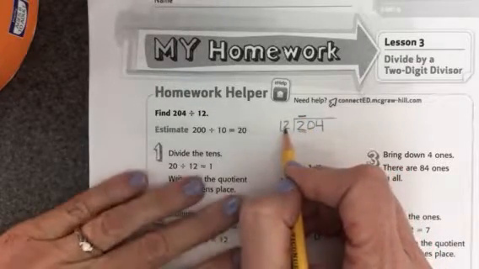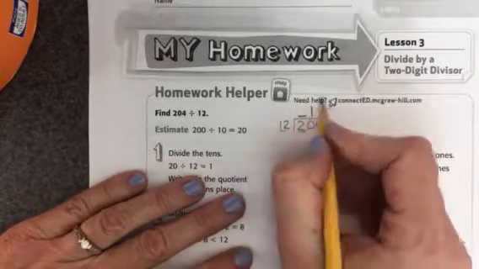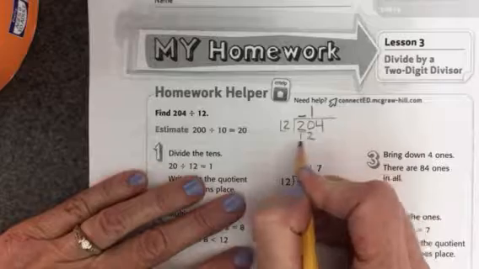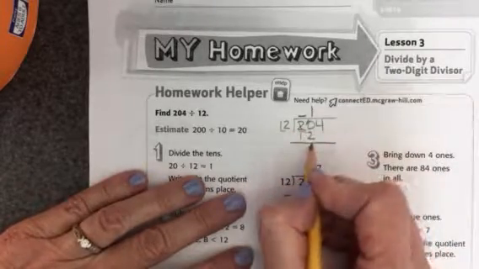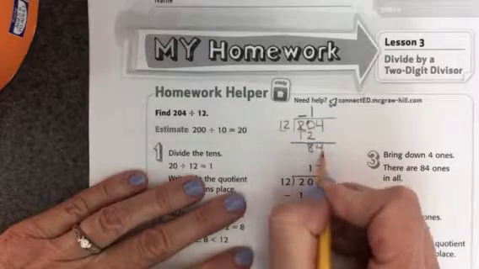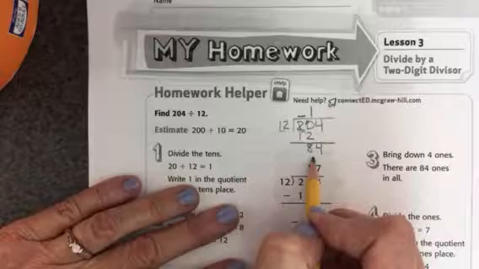Now I ask myself, how many times will 12 go into 20? 12 will go into 20 one time. 1 times 12 is 12. Now I'll subtract. When I subtract, I get 84. So I'm going to ask myself, how many times does 12 go into 84?